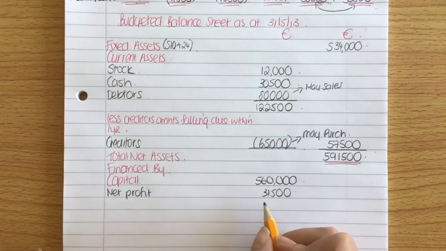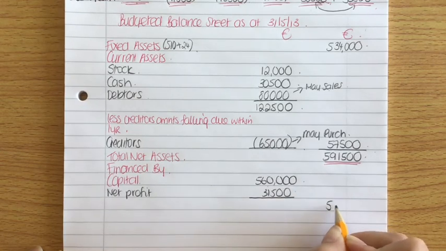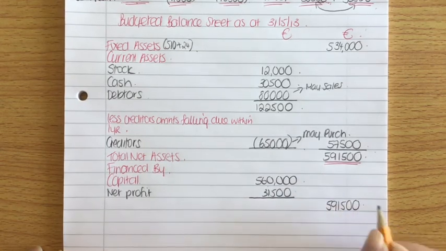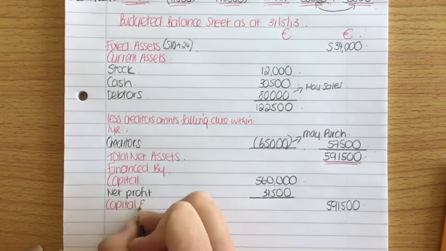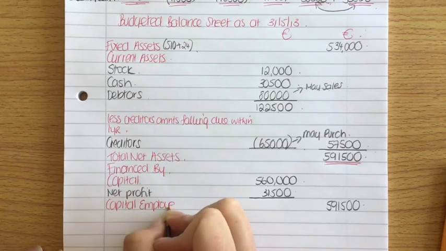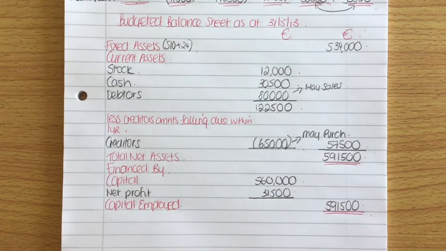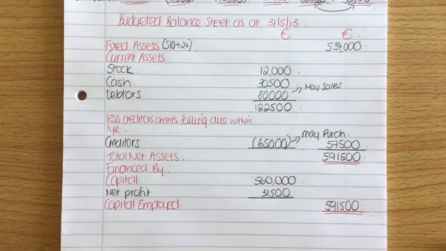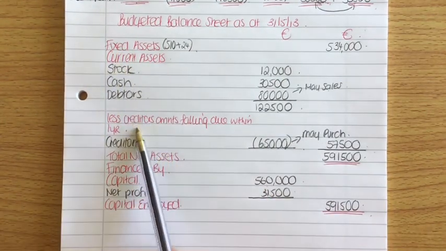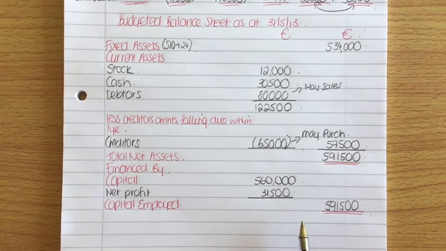And you add those two together, and that gives you your capital employed figure of 591,500 euro. Capital employed. And I am underlining that. Okay, and that is that done. So it's your standard balance sheet. It's a bit of a skeleton. There's not much in it. You start off with your fixed assets as always, then your current assets less your current liabilities, your financed by, your capital, you add in your net profit, and that gives you your capital employed. And that is that question finished.